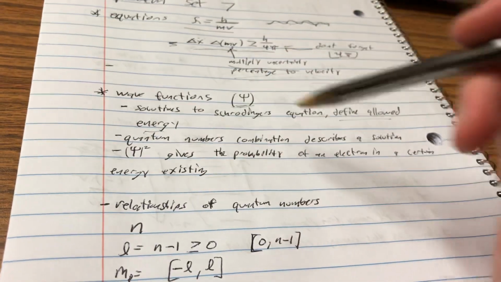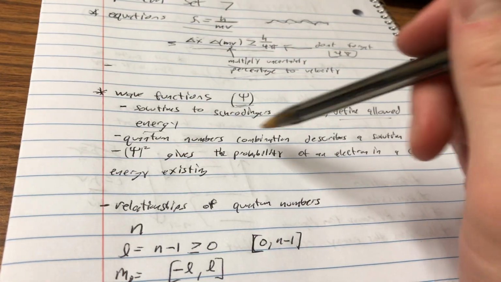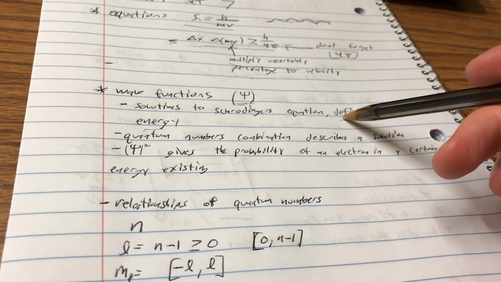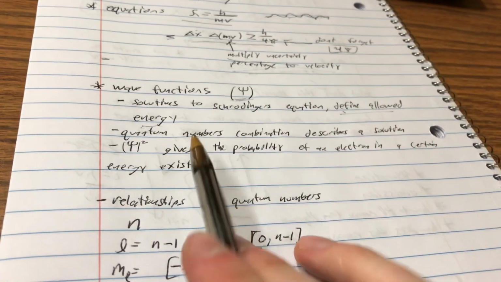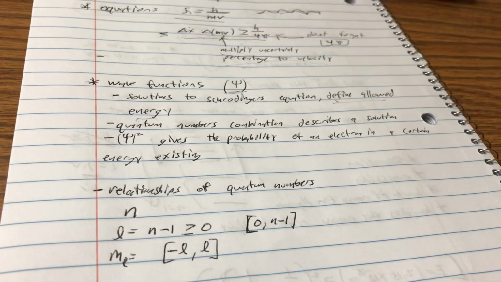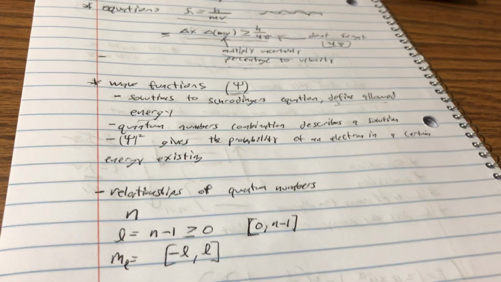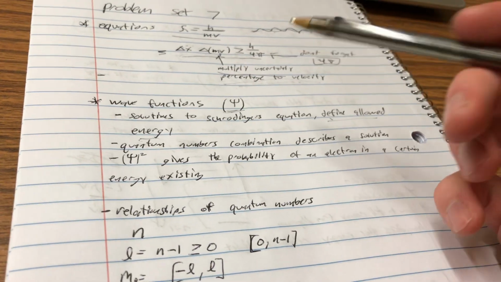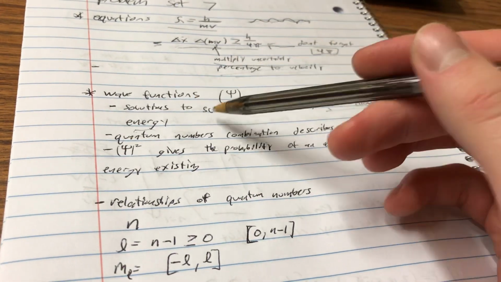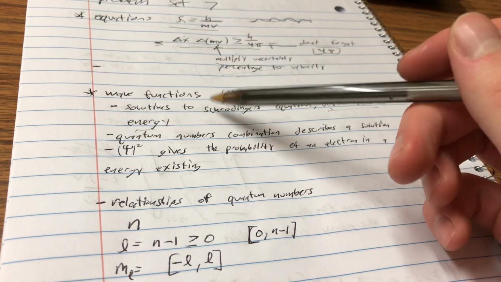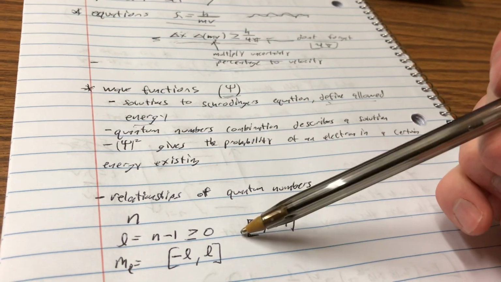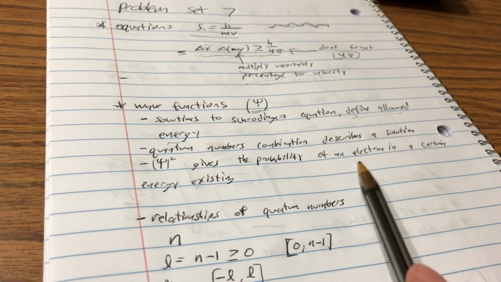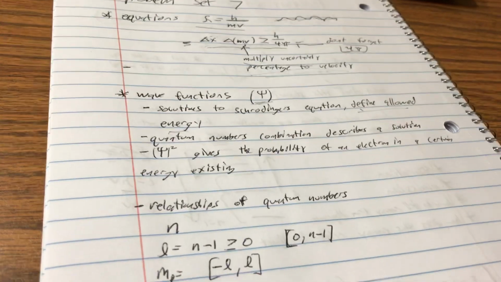Then a quantum numbers combination describes one of those solutions to Schrodinger's equation. So the quantum numbers are what we get with the orbitals. It's the combination of the three, and it's a better way of describing where the electron is, the probability of it, and the energy level that it specifically is at. Psi squared gives us the probability of an electron in a certain energy existing.